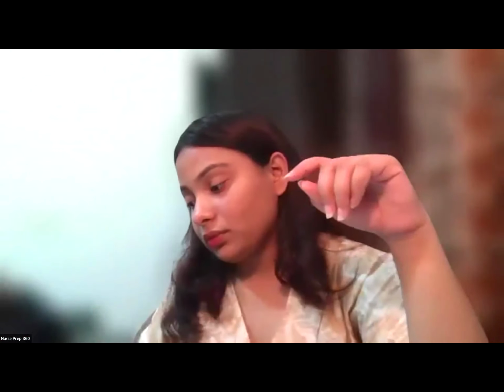Never clamp it. You will increase the pressure, and when you increase the pressure in this area, it will further collapse the lungs. Okay? Understood?